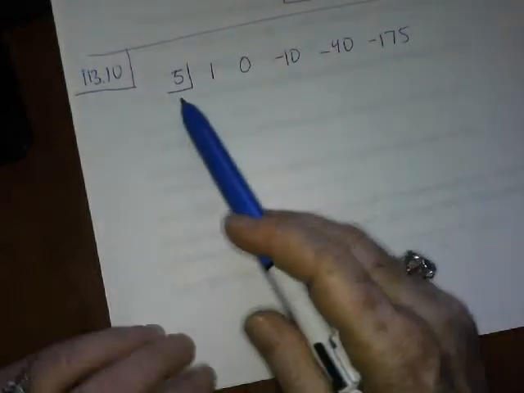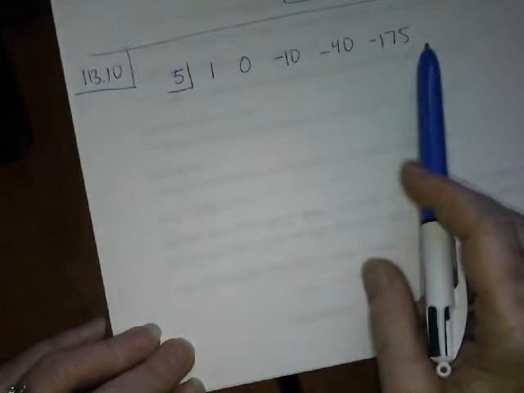Here's lesson 113, number 10. It wants to know if 5 goes in, or how do they say that? Does it go into this? It says, see if it's a root of the following polynomial equation. So if 5 is a root of that polynomial, then you can use synthetic division to find out. Or I mean, if you want to know whether 5 is a root, you can use synthetic division.